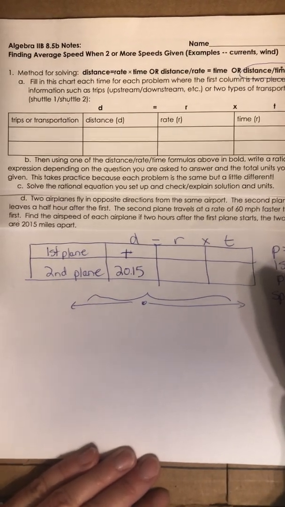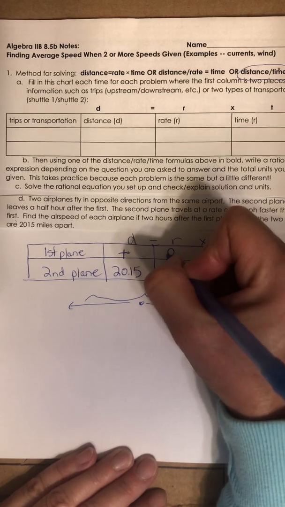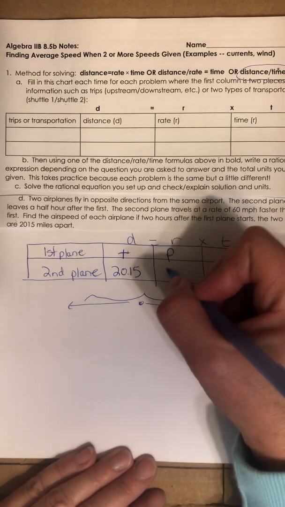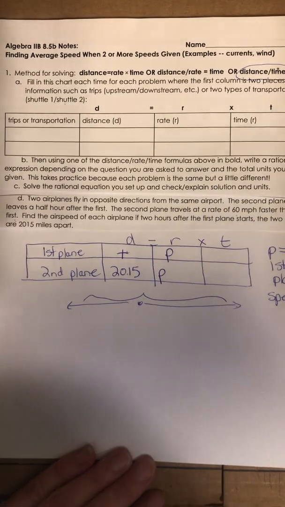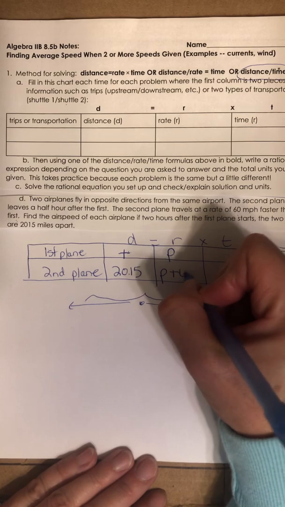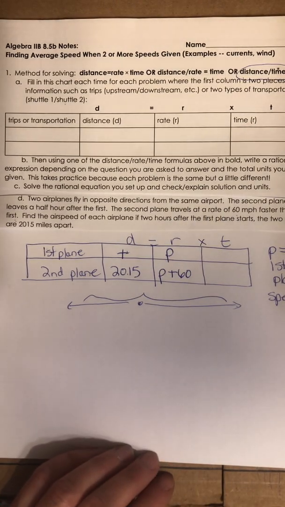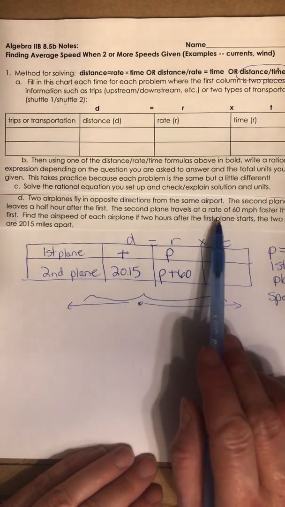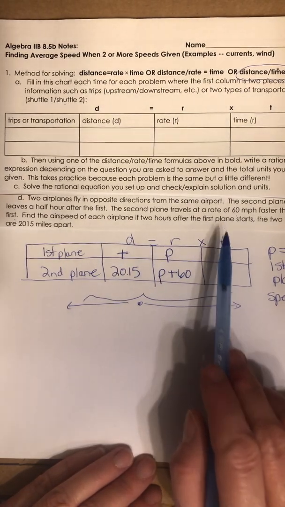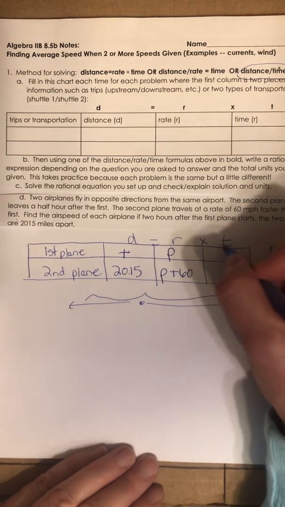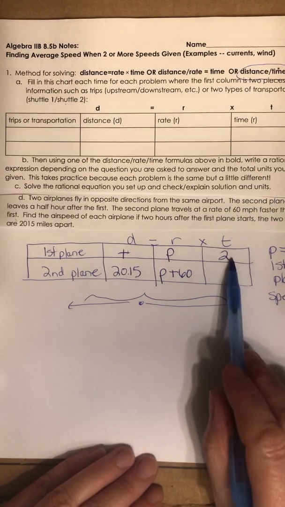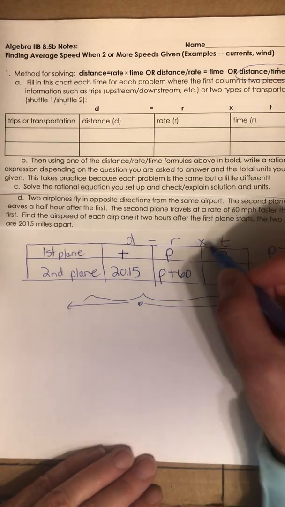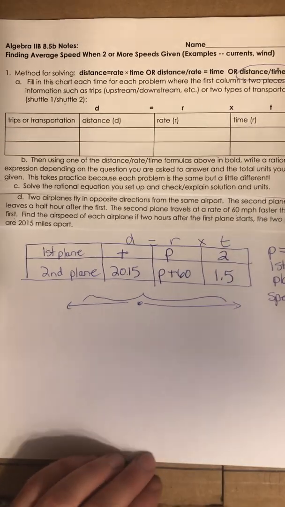Okay, so the first plane, its speed I'm going to call P. The second plane travels 60 miles per hour faster, so it is the speed of the first plane plus 60 miles an hour. It says to find the airspeed of each plane if 2 hours after the first plane starts... So the first plane has been in the air 2 hours, and we know the second plane left a half hour after the first, so it's only been in the air 1.5 hours.